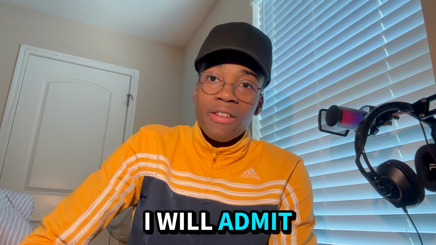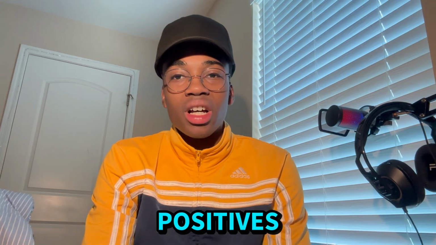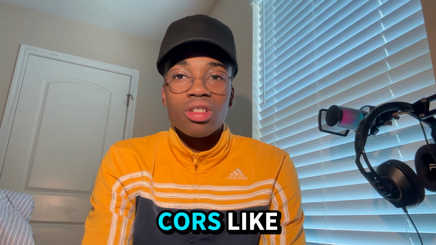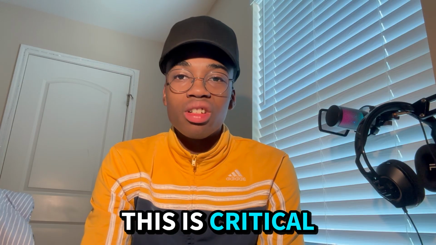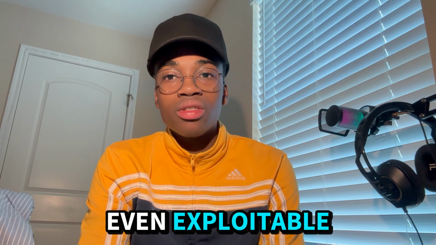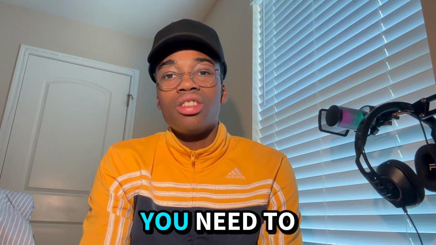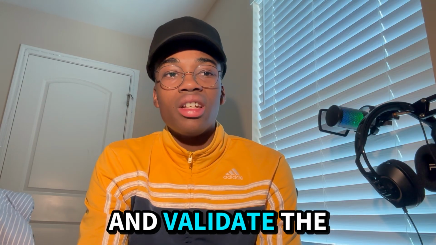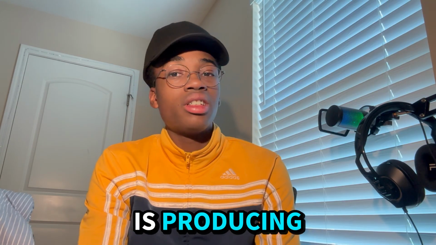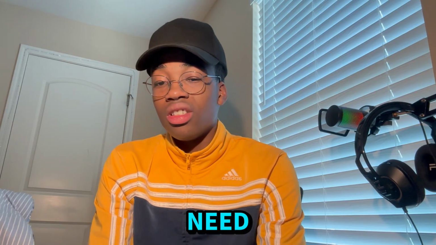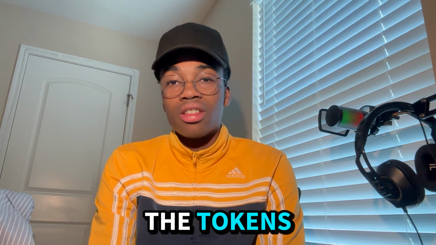I will admit, it does have lots of false positives, like things like CORS, like, oh my goodness, this is critical impact. Sometimes it's not even exploitable. But that's why, as the bug bounty hunter, you need to go back through and validate the findings that it is producing. And also, you need to take into account the tokens.